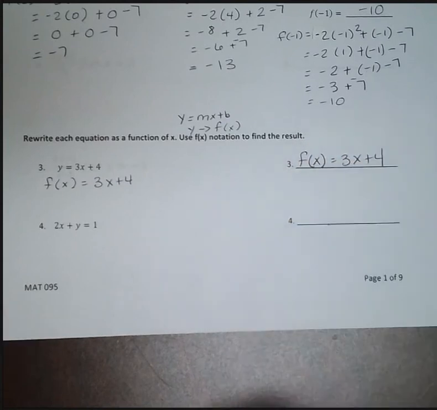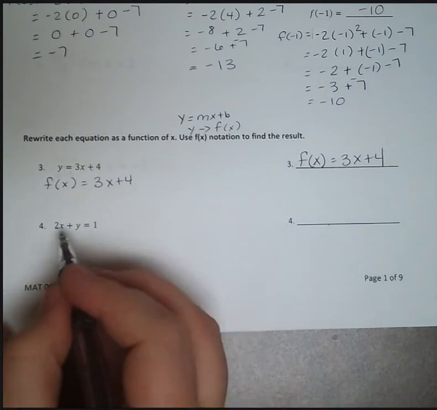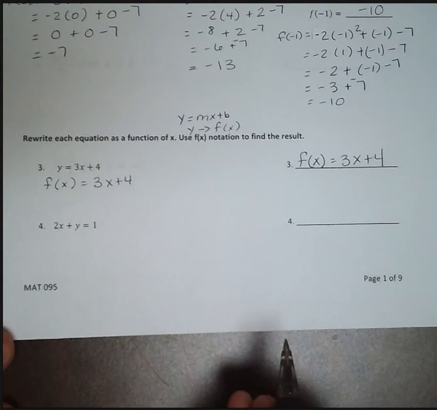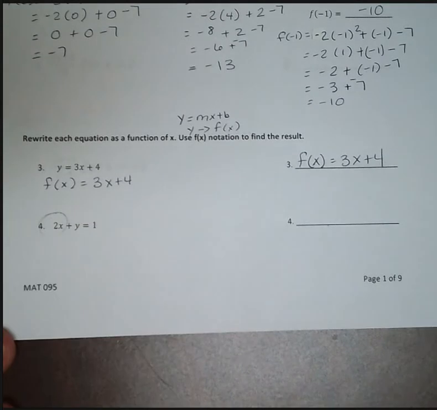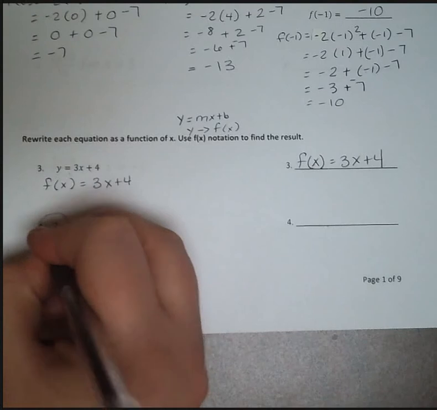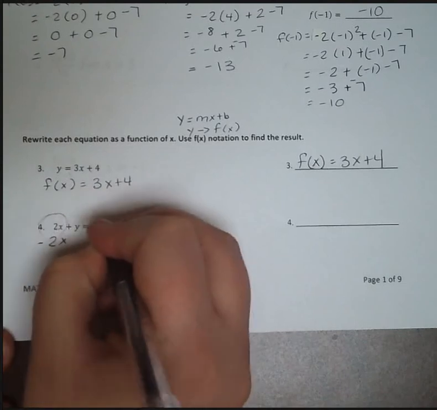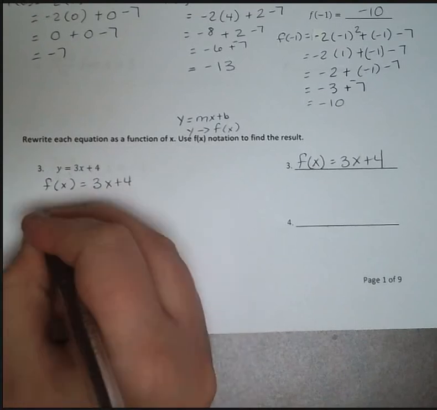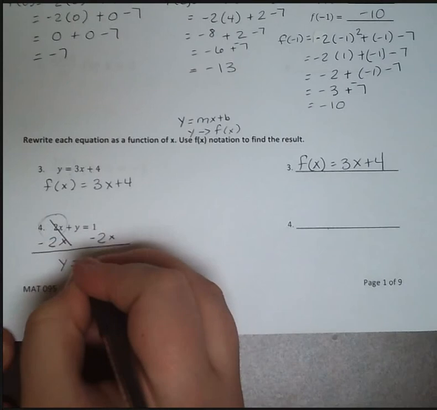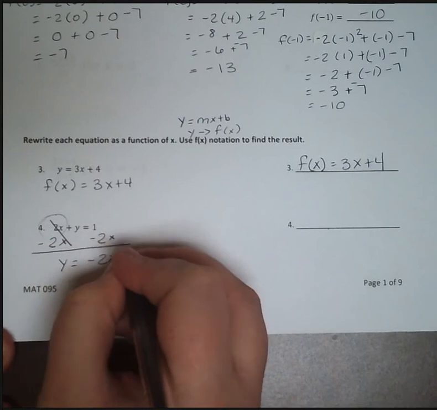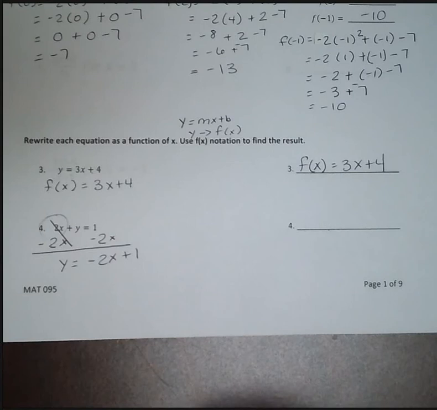Okay, so on number 4, well, it's not in that y equals mx plus b form, so I need to get the y by itself, so I'm going to move that to x. So I do that by subtracting 2x from both sides, which gives me y equals negative 2x plus 1.